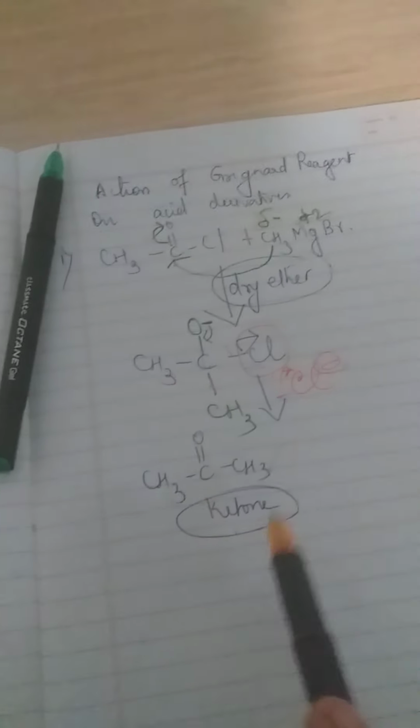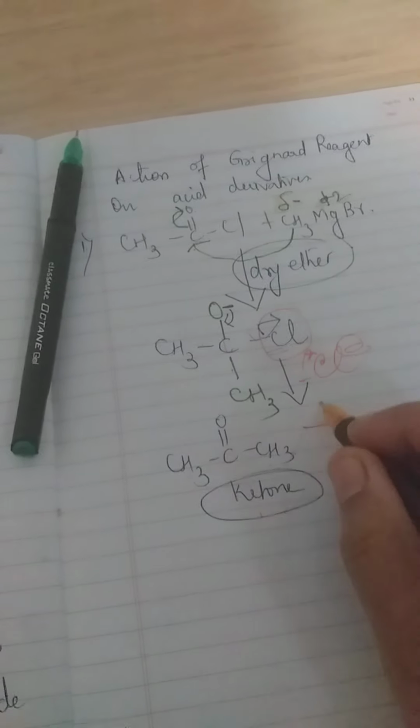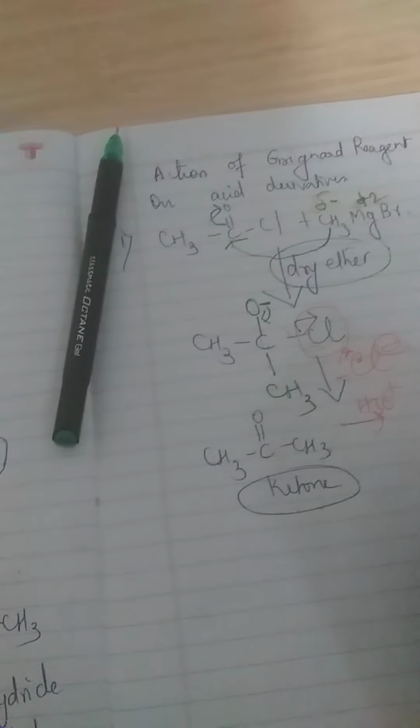The acid hydrolysis step is not mentioned here. So if acid hydrolysis happens, what will happen then? Next step is acid hydrolysis. Obviously, what is going to happen? You will get CH3COH and CH3. This doesn't happen. Okay, what you're going to get is a ketone.